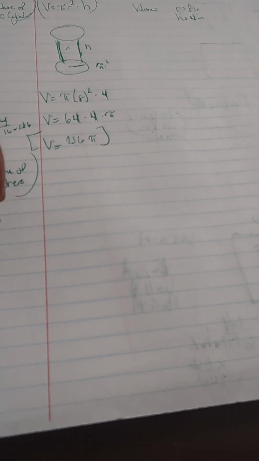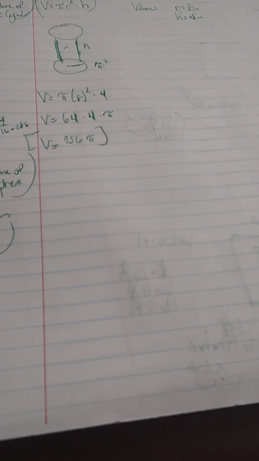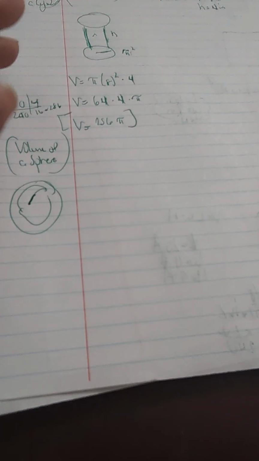Okay. We have the volume of a sphere. A sphere is like a little basketball. It's kind of hard to draw, but basically we have this little basketball looking thing, something more or less like this. And the volume of a sphere is 4 over 3 pi r cubed. The reasoning for why this is, you will learn in a higher course, but for the purposes of this video, you just have to memorize it.